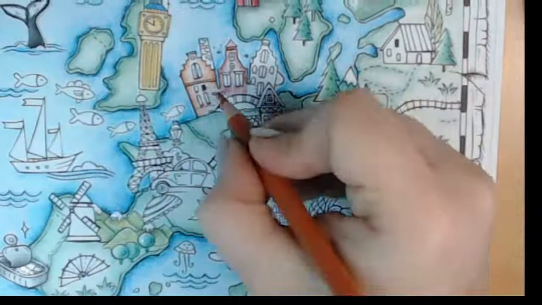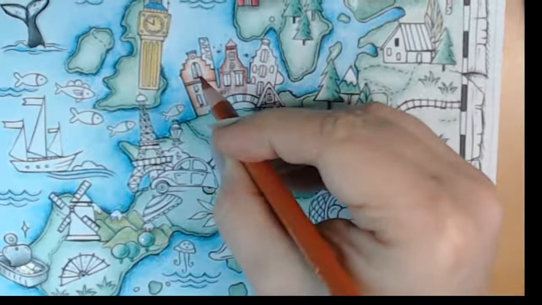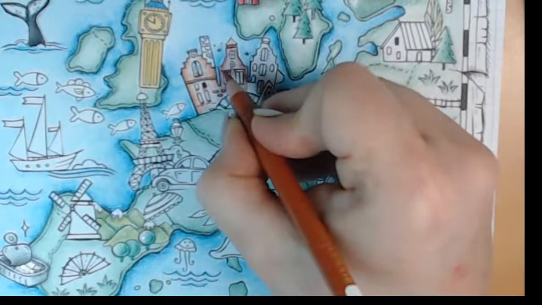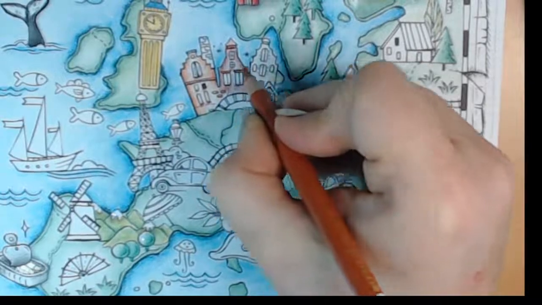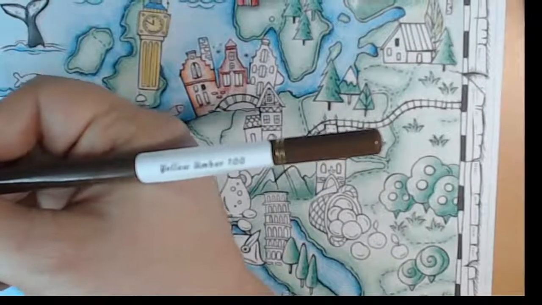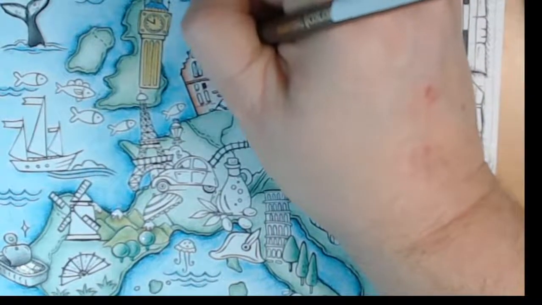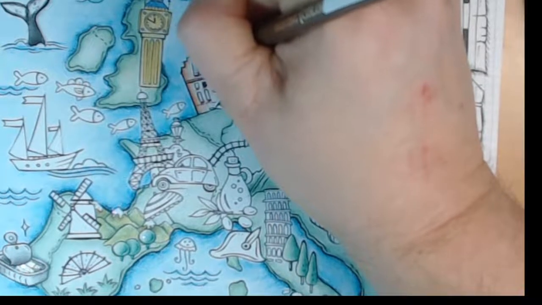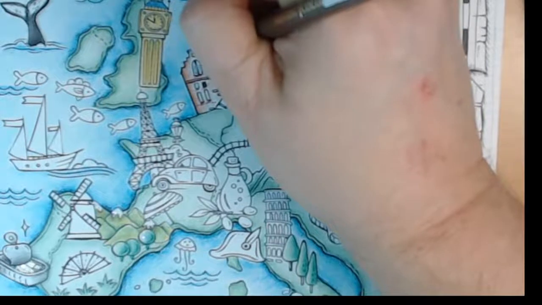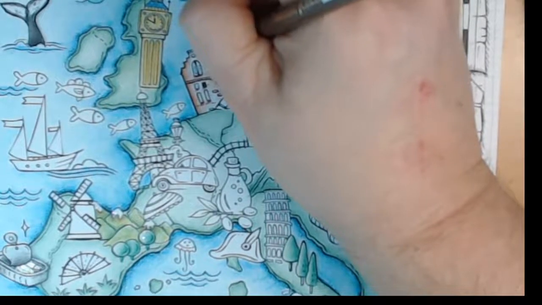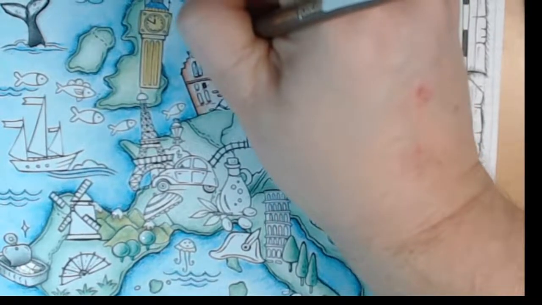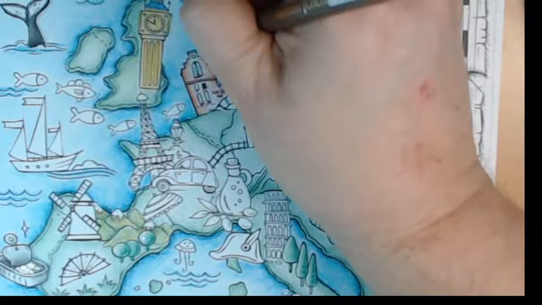And then use the cinnamon color on some of those parts of the red house. And then I'm using the yellow umber to work on the chimney. So I'm just going to come in and do some dark spots and some light spots, kind of how you would do brick.